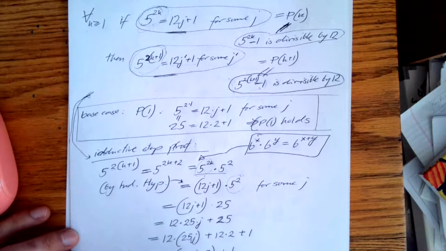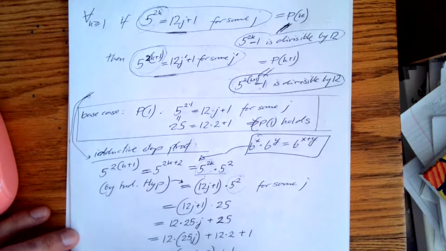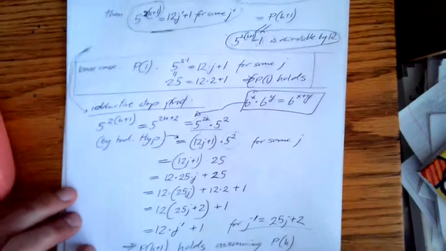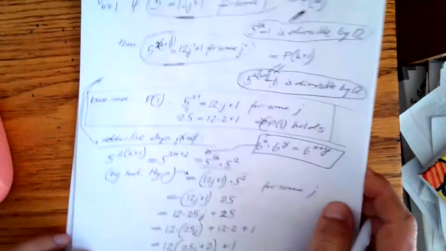Okay, so therefore, P(k+1) holds, assuming that P(k).